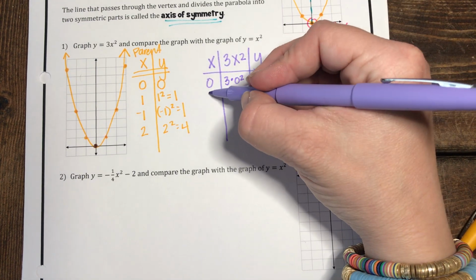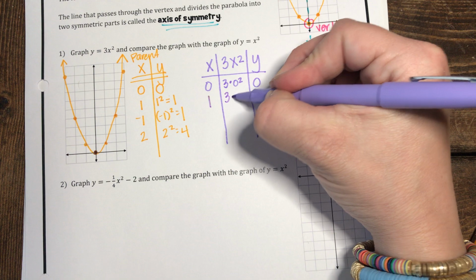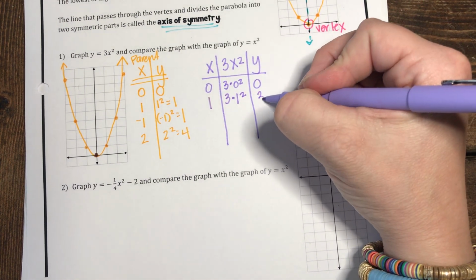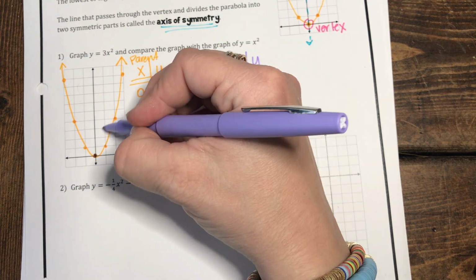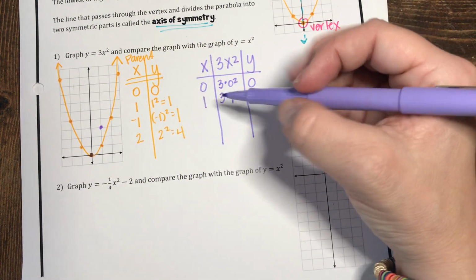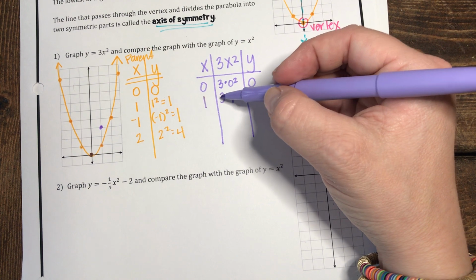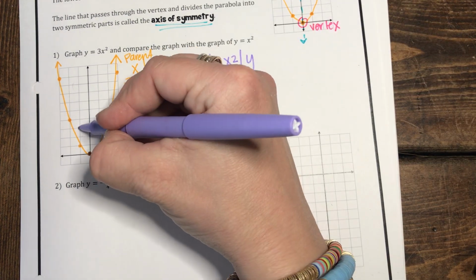What if I put in a 1? 3 times 1 squared: 1 squared is 1, 3 times 1 is 3. So I have the point 1, 3. If I put in a negative 1, negative 1 squared is also 1, 3 times 1 is 3. So it's going to mirror.